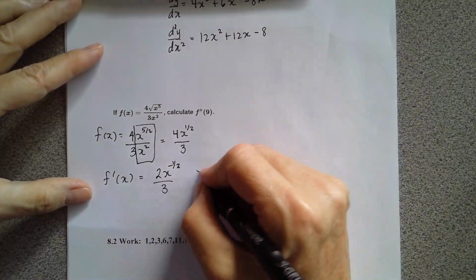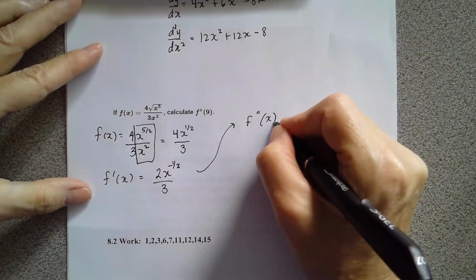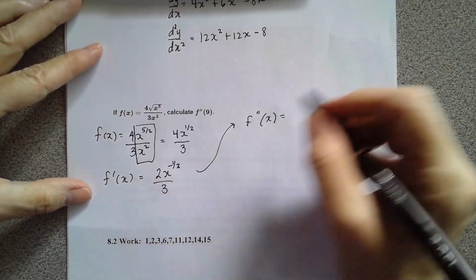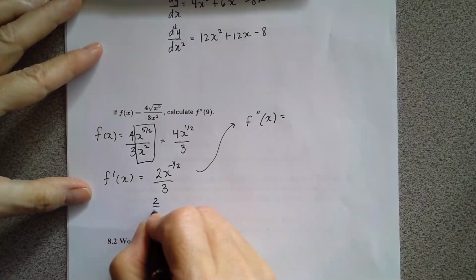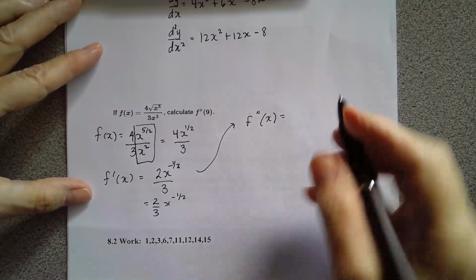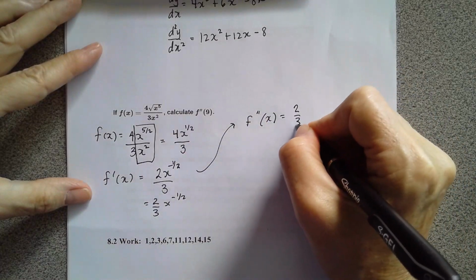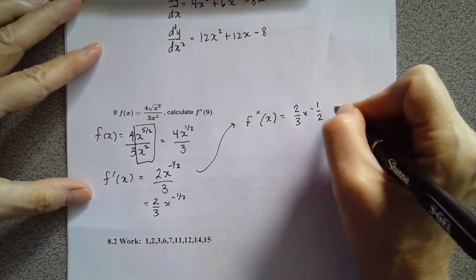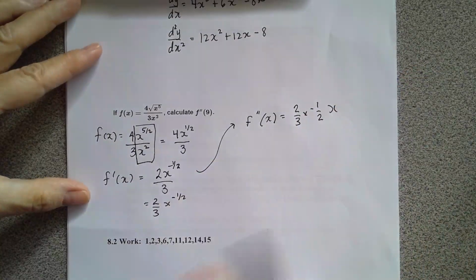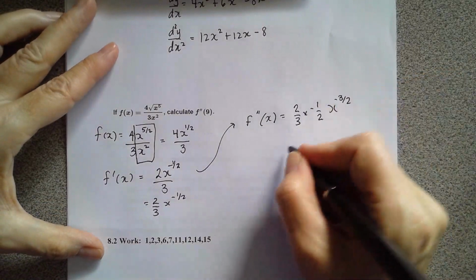And then the second derivative, I'll go up here: f double dash of x is, you can think of this really as 2/3 x to the negative 1 half if you want. It's the same thing. So I'll take the negative 1 half down. So I'm really doing 2/3 times negative 1 half, and then I'm subtracting 1 from that. So I'm subtracting 2 on 2, so I get negative 3 on 2.